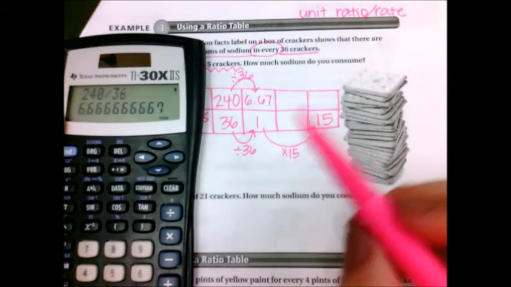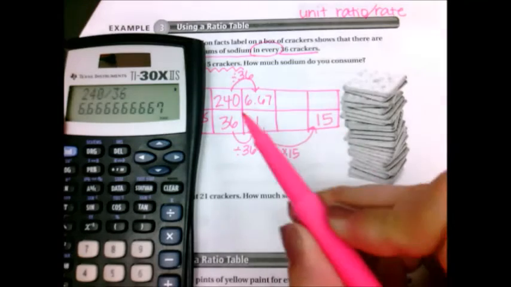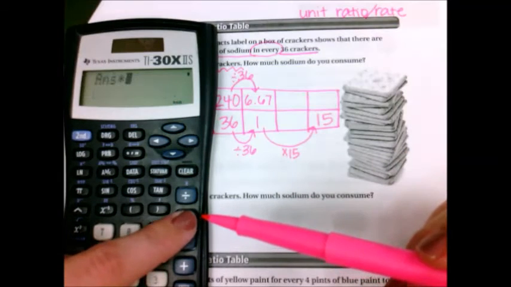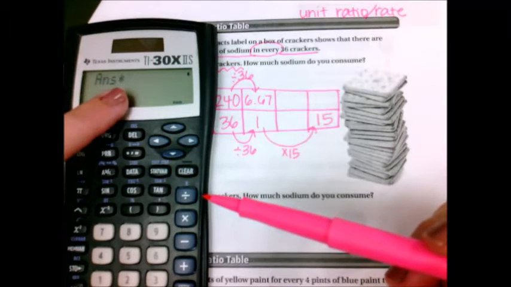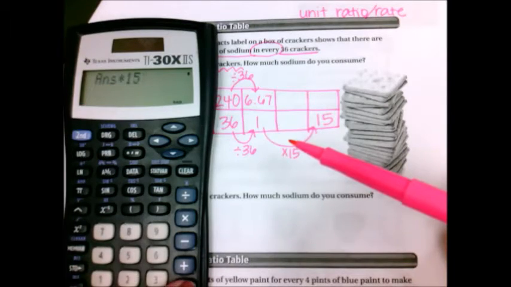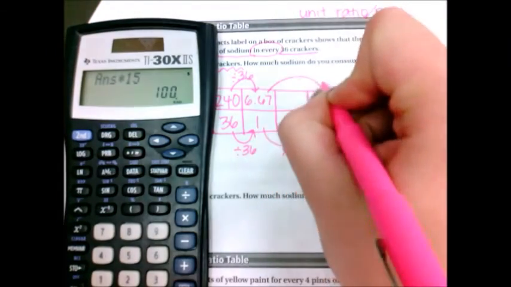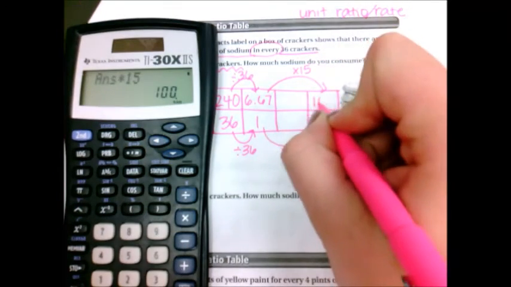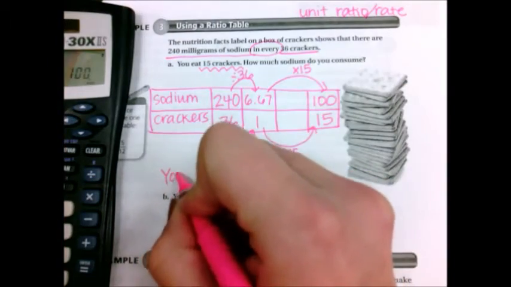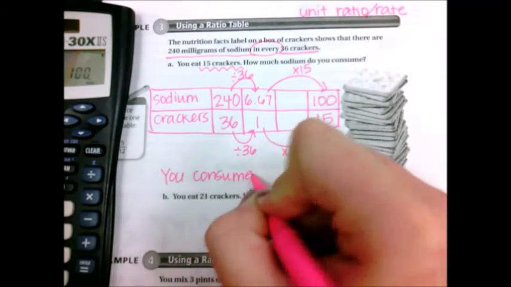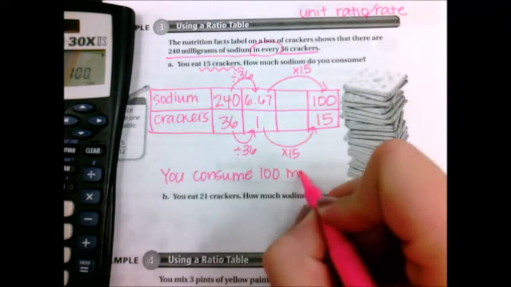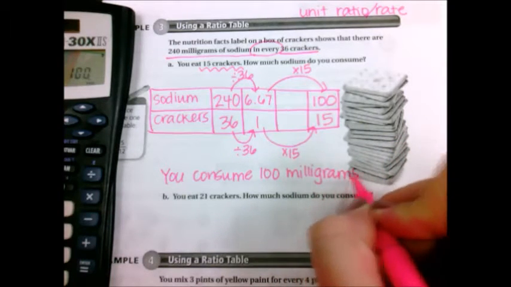Now that I have this number, I can look and see that the next thing I want to do is multiply by 15. If in the calculator I leave the answer to that and just hit the times, it will take my answer and multiply it by whatever I put in next. So the answer that was just showing on the calculator times 15 is 100. So we did times 15 and we got 100. So how much sodium do you consume? You consume 100, and then I'm going to look back up in the problem and see that they're measuring sodium in milligrams. Milligrams of sodium.